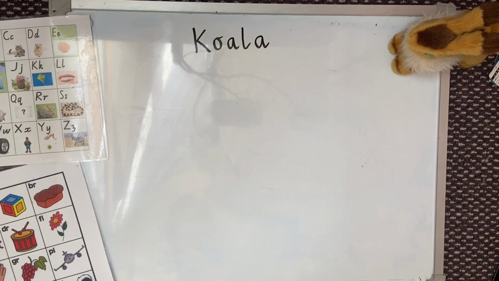Now it's time to have a go at drawing a koala. If you saw the reading lesson for today, you would have seen some great pictures of a koala. You can always go back to those ones and copy them, or you can have a look at my one.